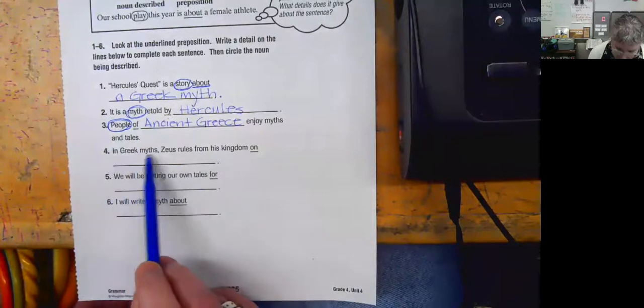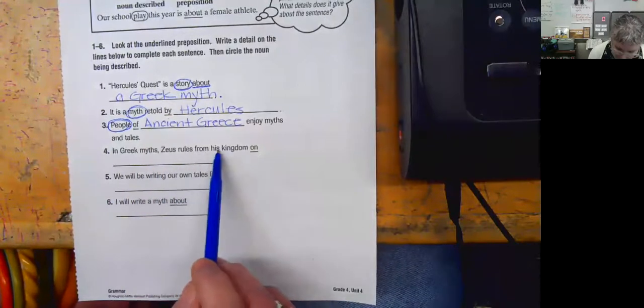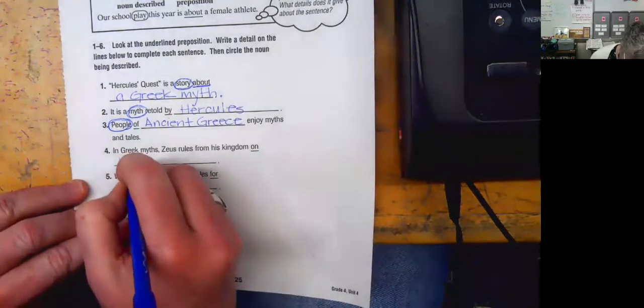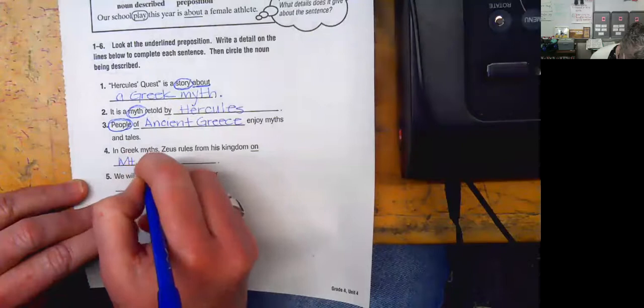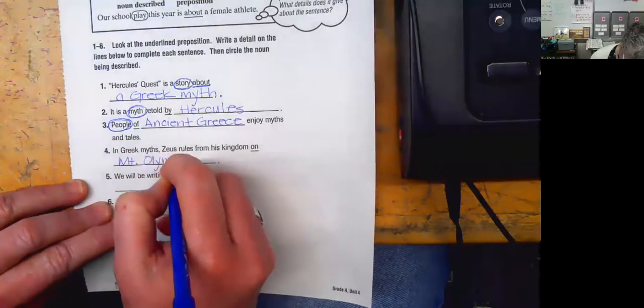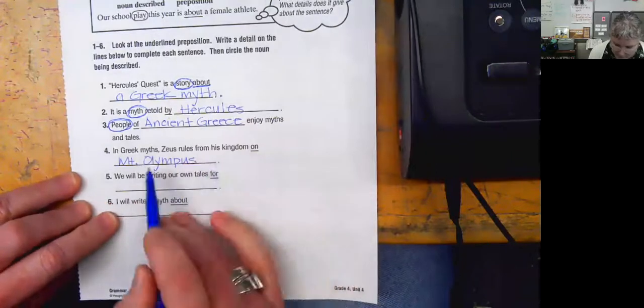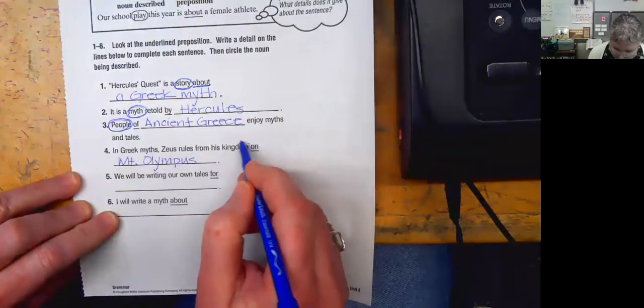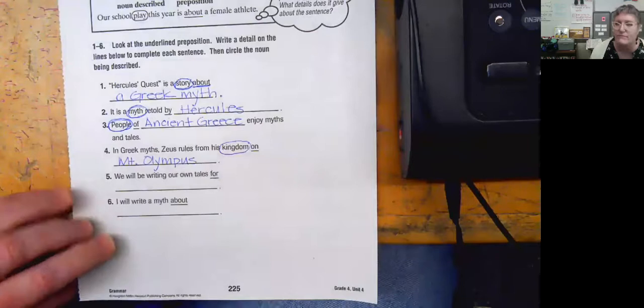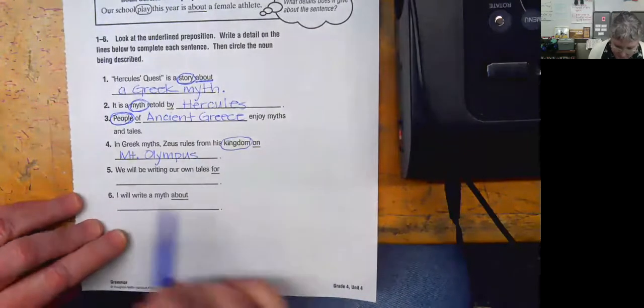In Greek myths, Zeus rules from his kingdom on Mount Olympus. And what is being described? The kingdom, right, is being described. All right, let's look at number 5.